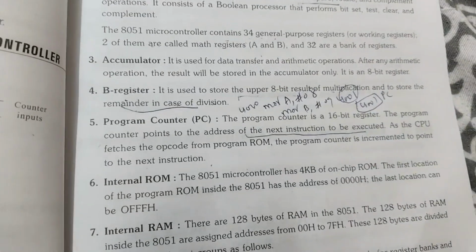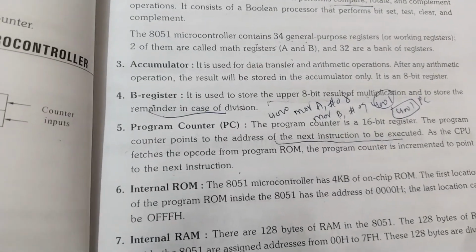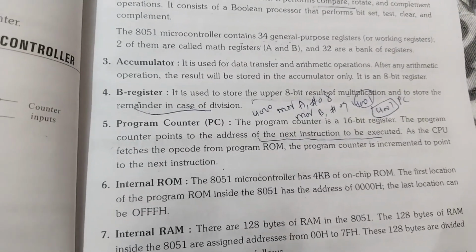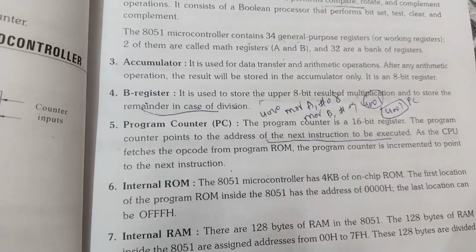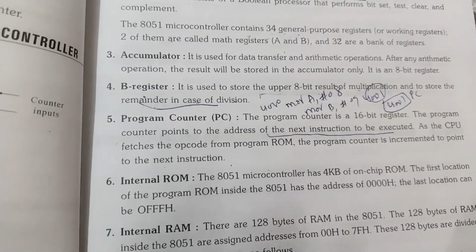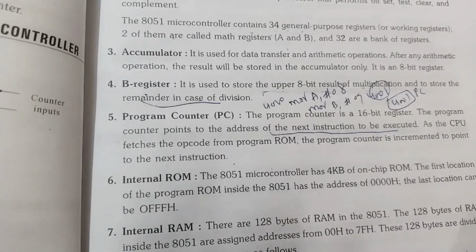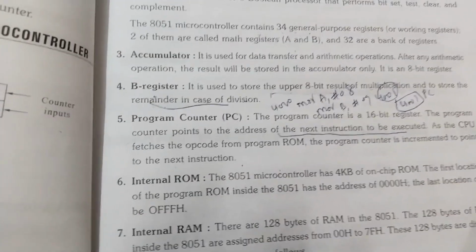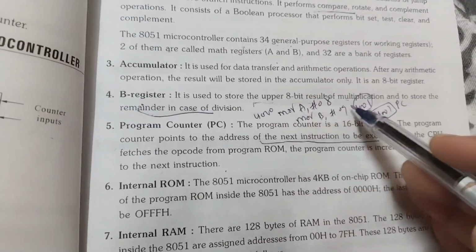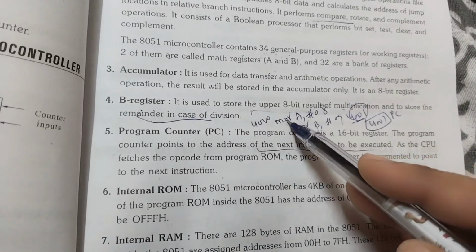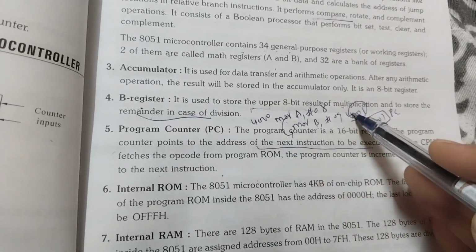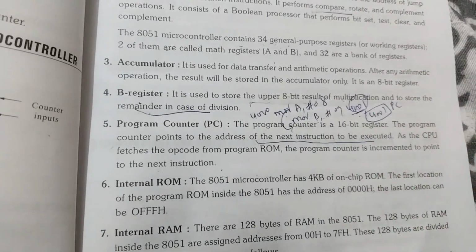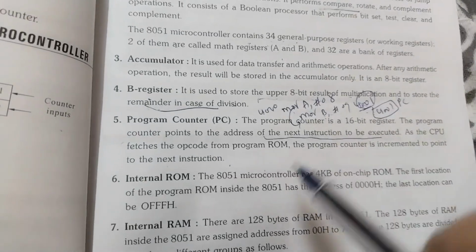That is 4001. So the microcontroller always refers to the program counter. What is the address saved in the program counter? The program counter is a 16-bit register which holds or stores the address of the next instruction. So it stores the address of the next instruction to be executed by the controller.